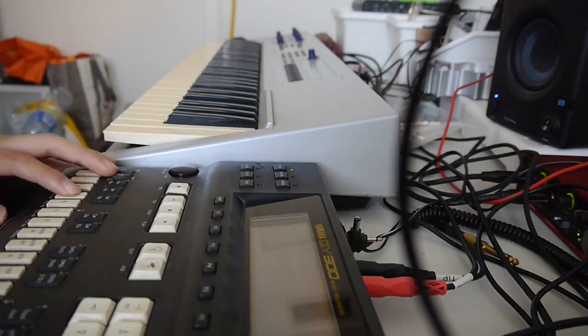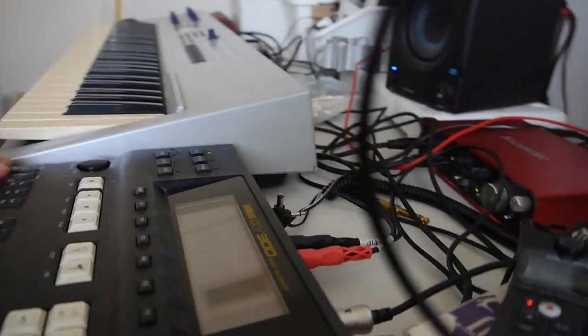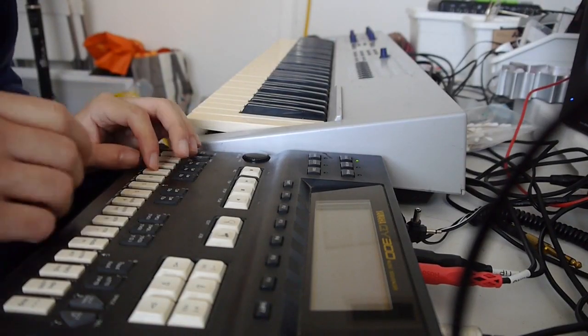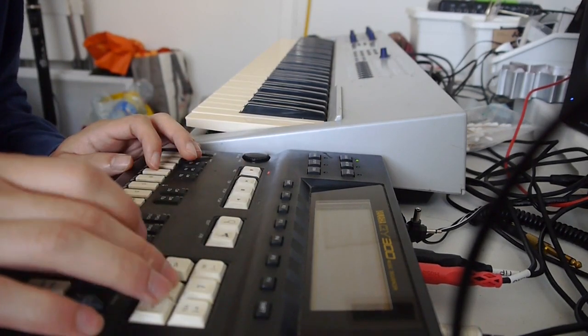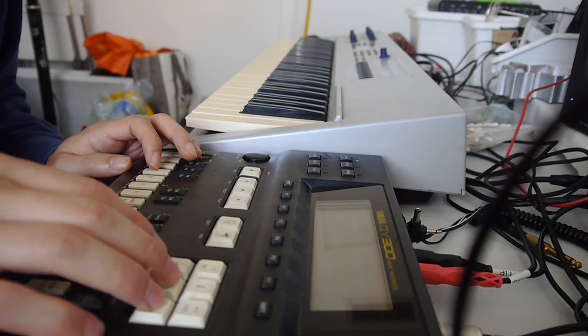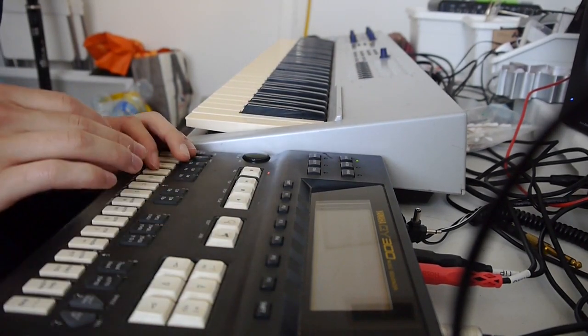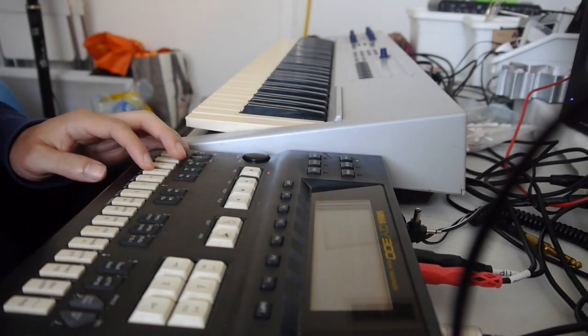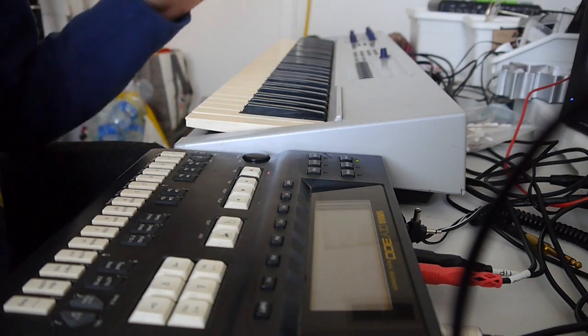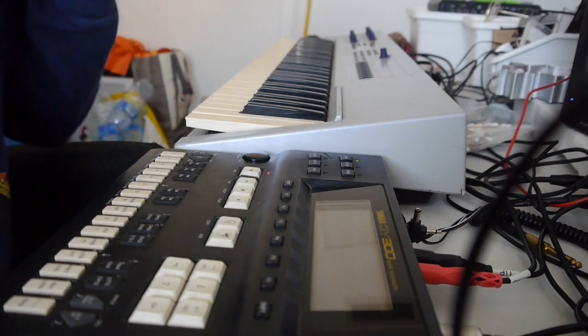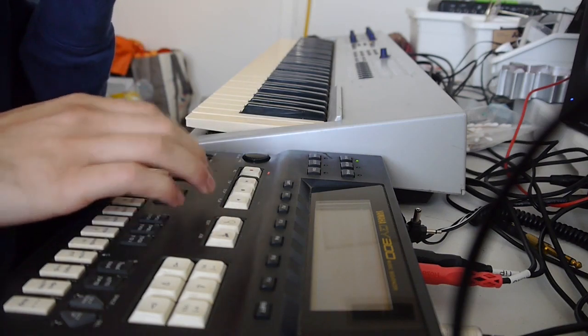And so for the hi-hats, I can go record into step record mode. And the thing about this is this keyboard's not velocity sensitive, so I can go over to my keyboard and press how hard I want and it'll record in the steps.